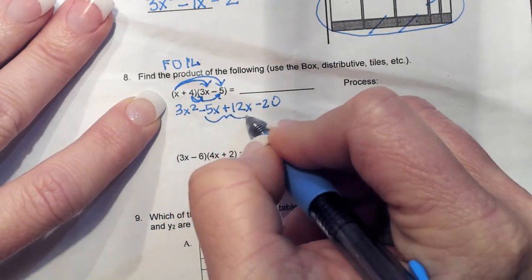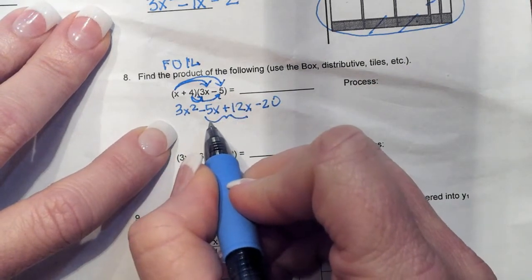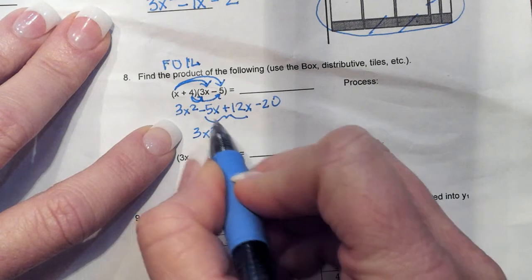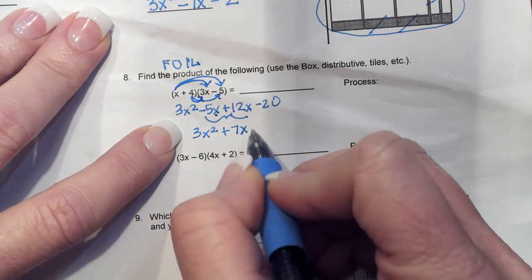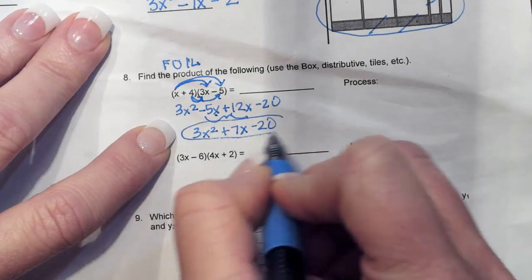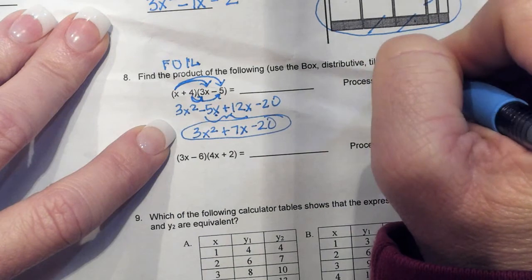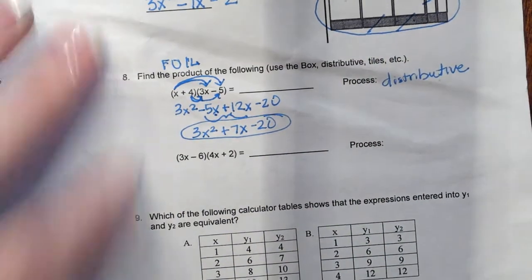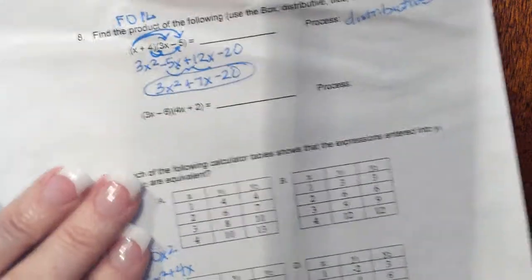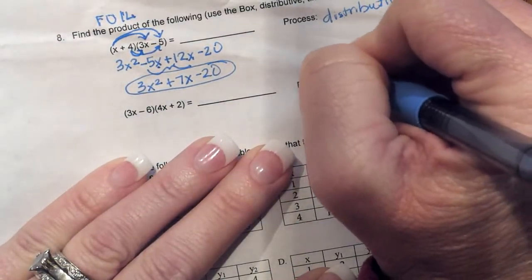So these are my like terms. So that would leave me with 3x squared, and negative 5x plus 12x gives me a positive 7x, and then I bring down the minus 20. So that would be my answer, and like I said, we use the distributive process.